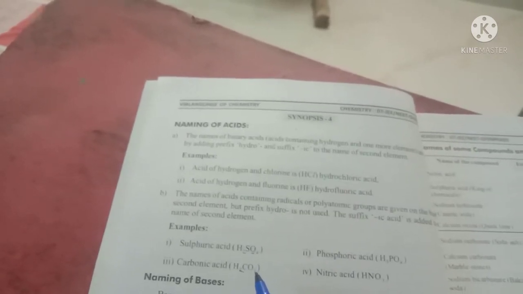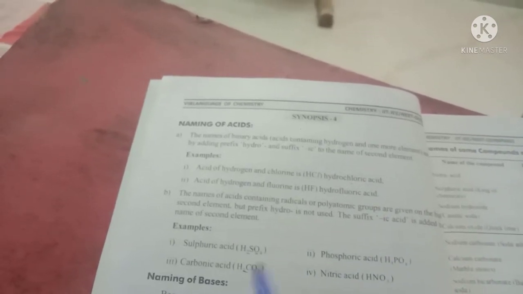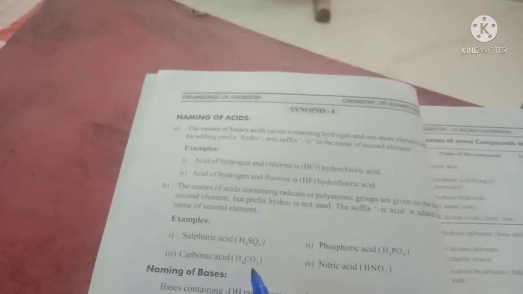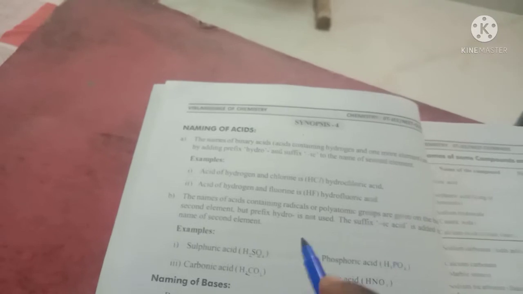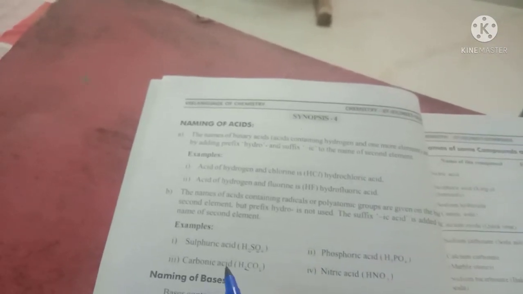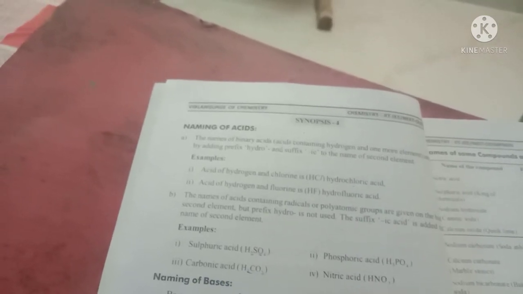When I give you H2CO3, you have to tell the name of that acid. Simply, you cannot say hydrocarbon oxygen acid. There is a specific technique or rule you need to follow when you write the name of H2CO3. Okay?